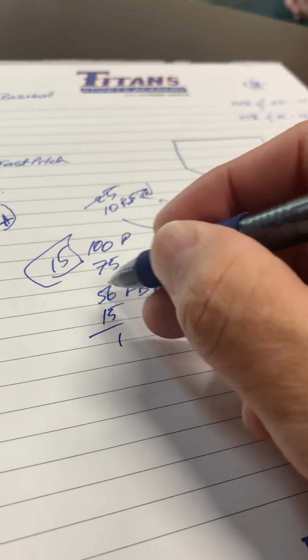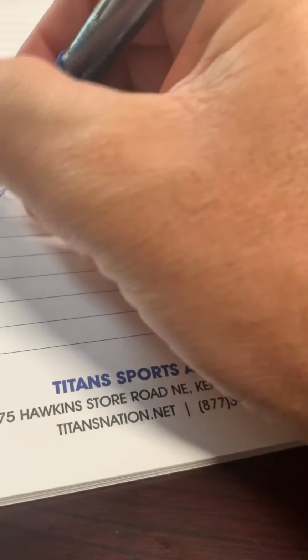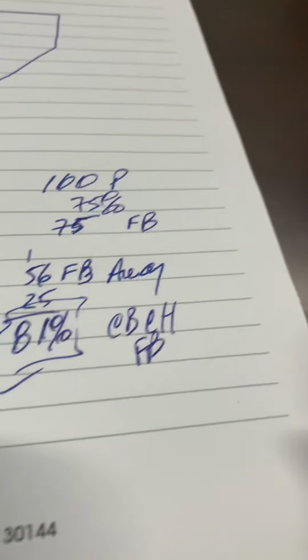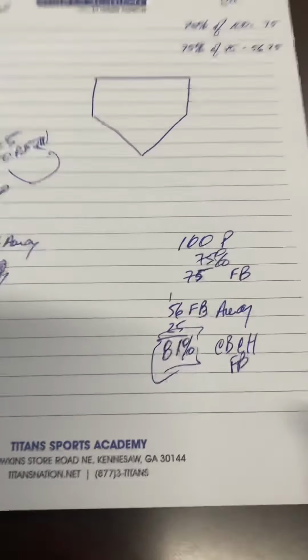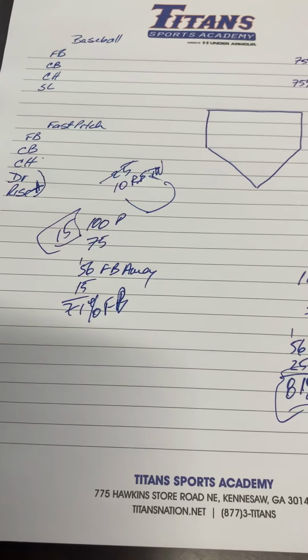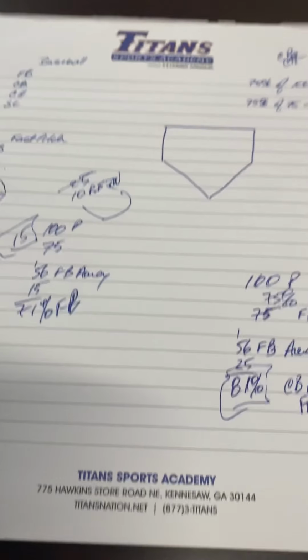But when I add those 2 numbers together, I'm still at 71 for fast pitch. Fast pitch is 71%. Baseball is 81% of the time. At the end of the day, the question is, are you spending 71% to 81% of your time on working the pitch the other way and driving the ball to right center field?